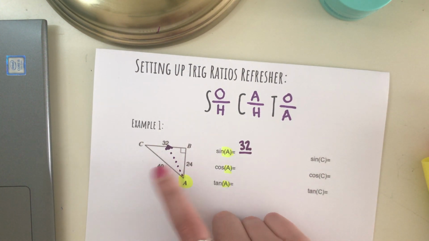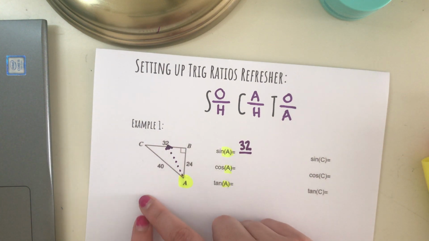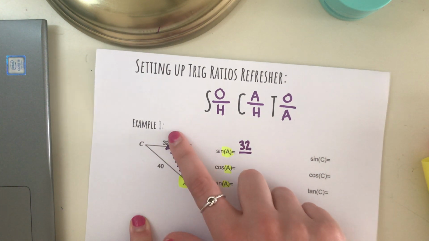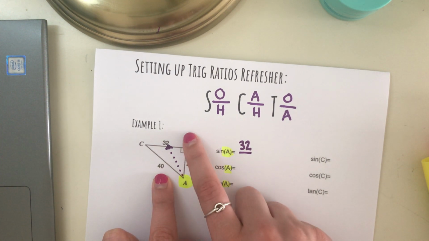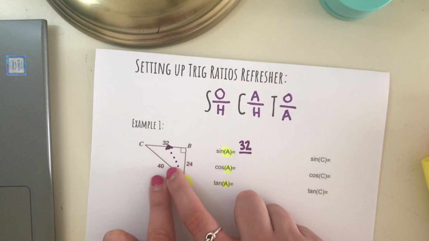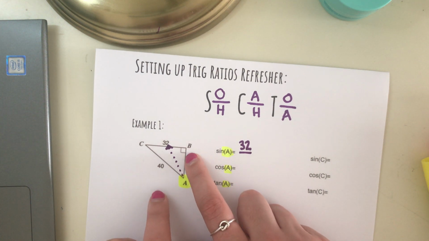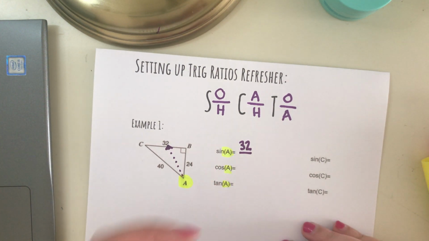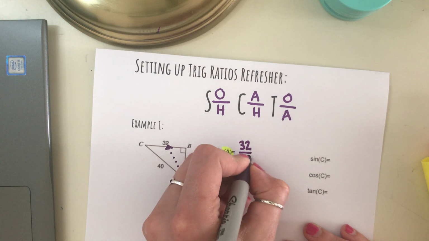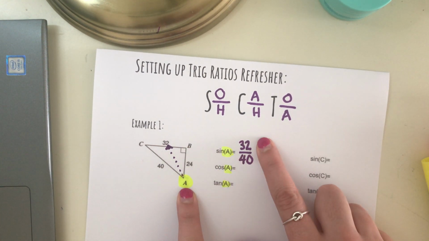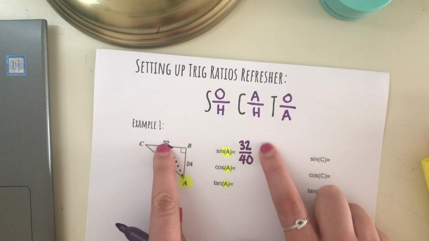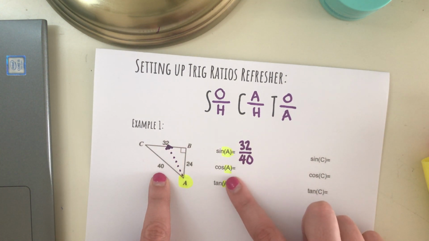And my hypotenuse is the longest side, so you can either look and see which is my biggest number, that's 40, or which is the side that does not touch the right angle. The right angle being here in the corner. So 40 is the only side that does not touch. So sine of A is going to be opposite 32 over the hypotenuse.